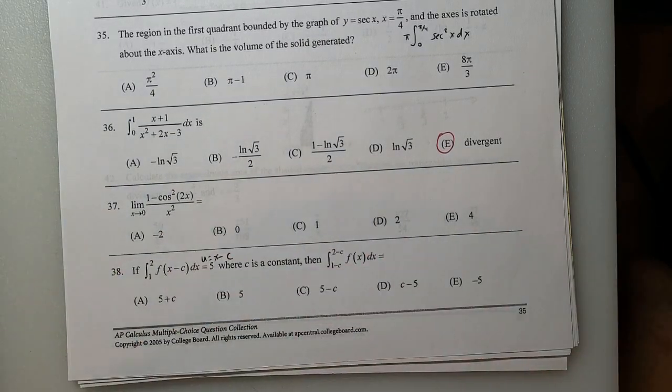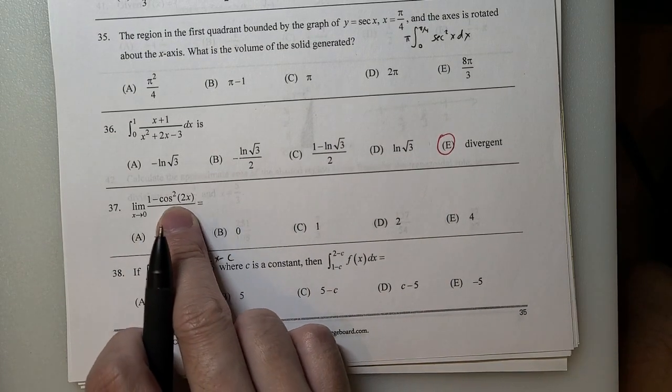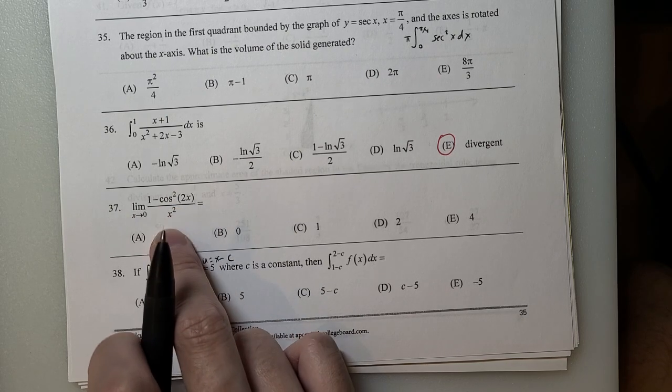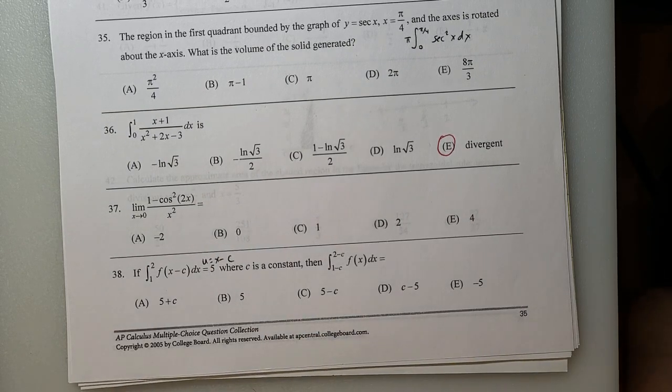Well, okay, let's just plug in x is 0. We get cosine squared of 0, which is 1. So 1 minus 1 is 0. So 0 on top and then 0 squared, so that's 0 on the bottom. 0 over 0 is indeterminate. Okay, so what can we do?